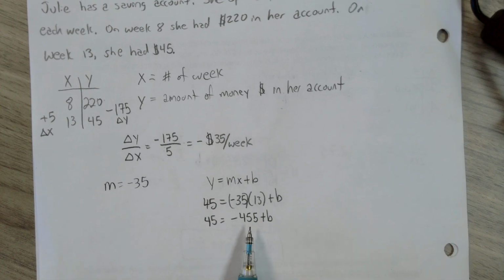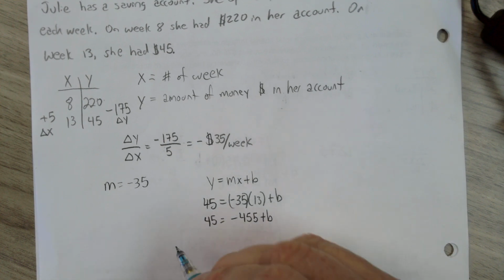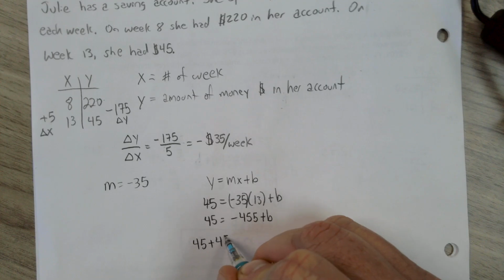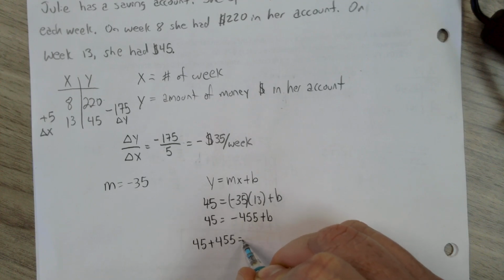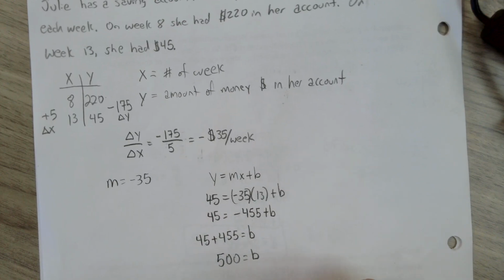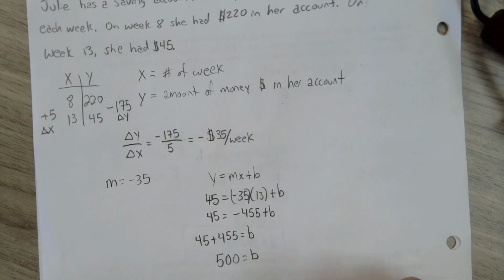And then we continue to solve. We'll take this and flip it to this side. So you'll have 45 plus 455. And now we can combine those together. They're both positive. So we get 500. So y equals negative 35 x plus 500.